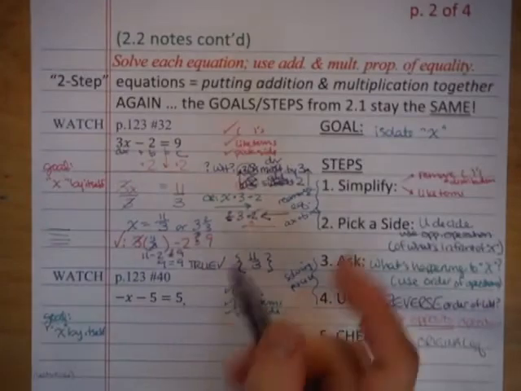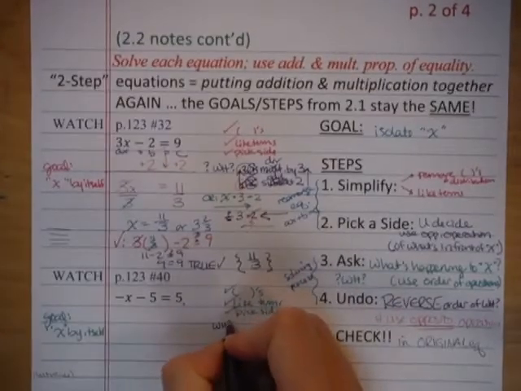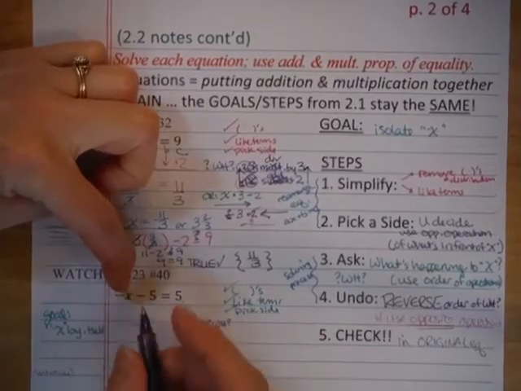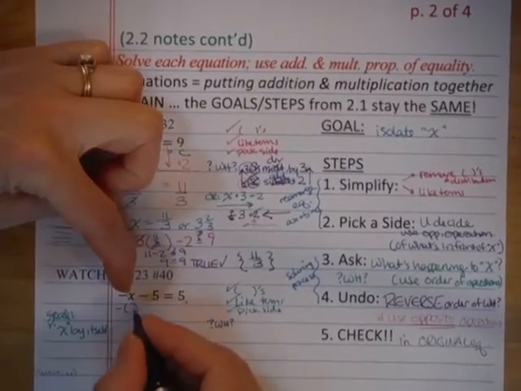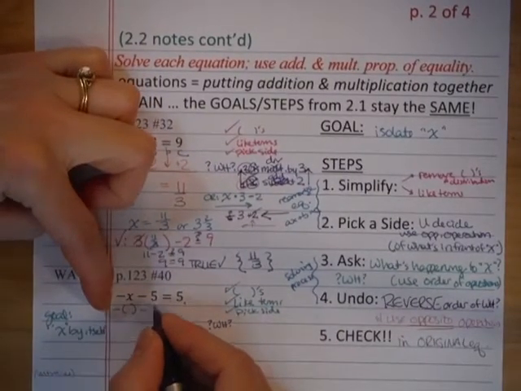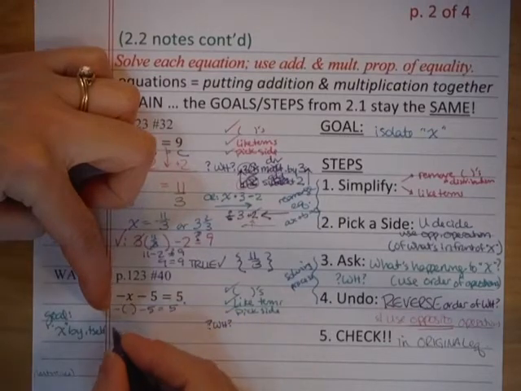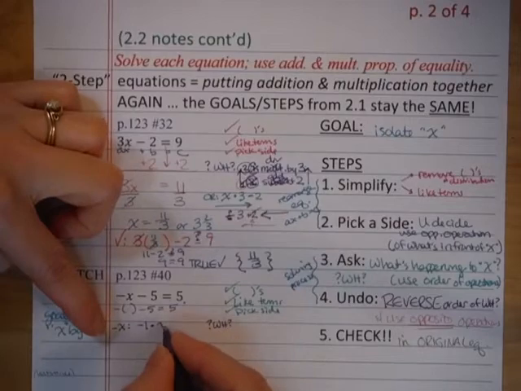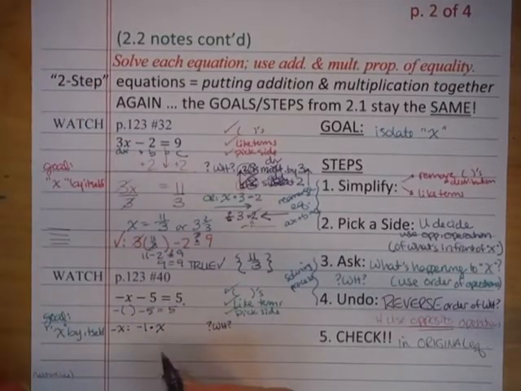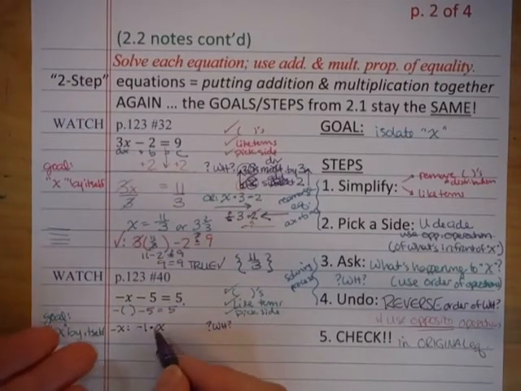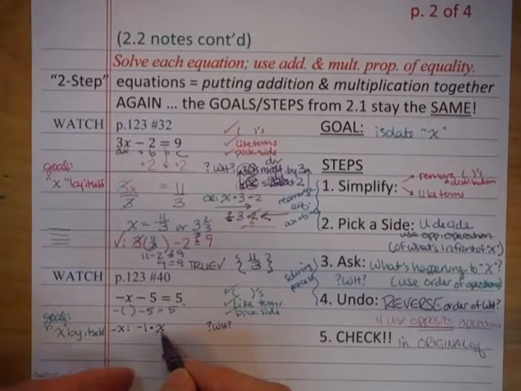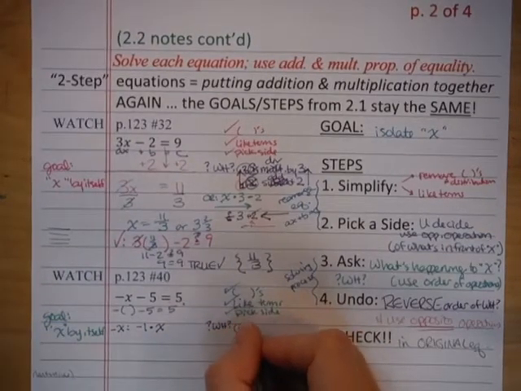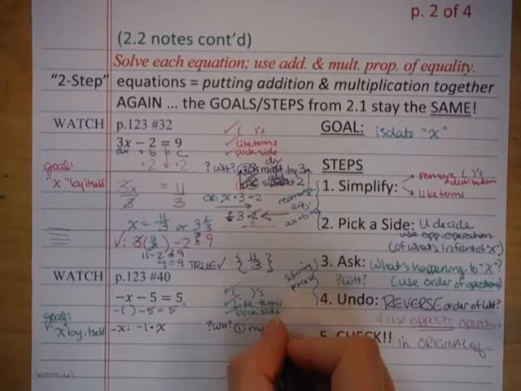Starting with the what's happening to x process. If we were to plug a number in for x, the negative would get multiplied by the x. And remember how I talked about to convince yourself that negative x is really negative 1 times x? Here's where it comes into play. Here's an example of being able to understand what's happening. It's getting multiplied by negative 1. So the first thing that's happening to x is it's getting multiplied by negative 1.